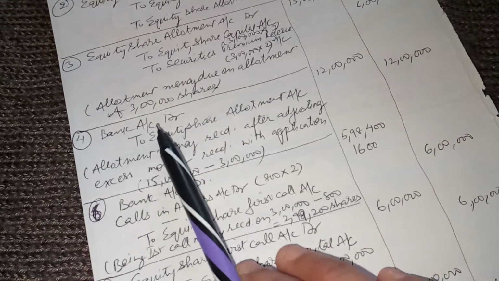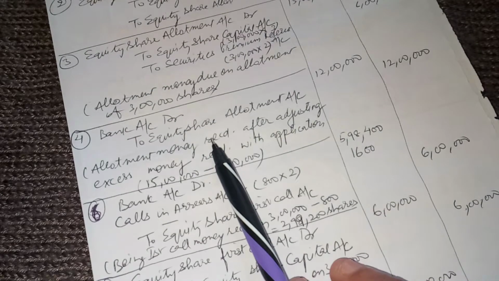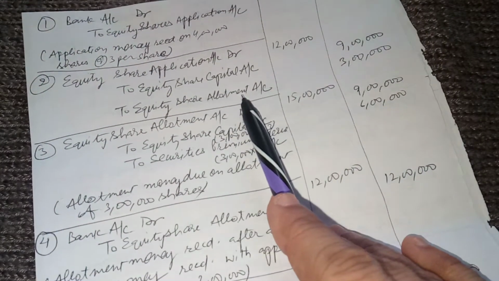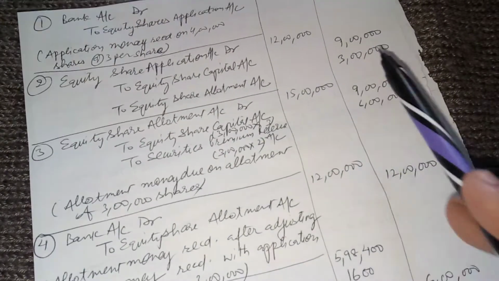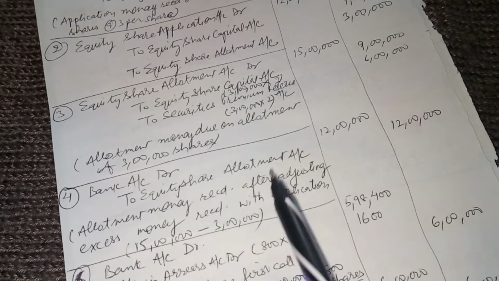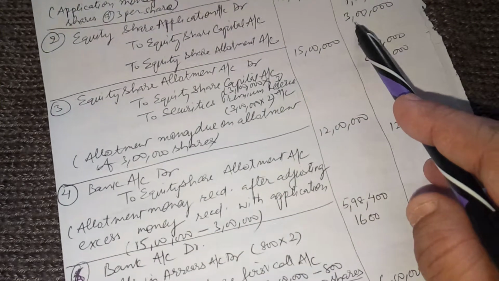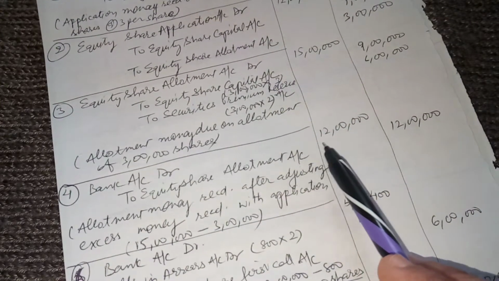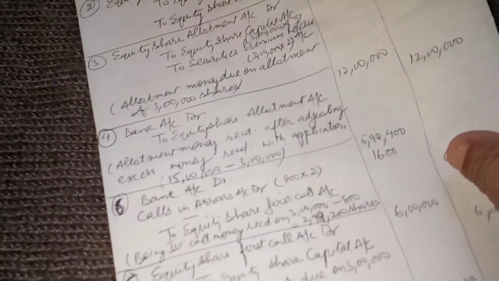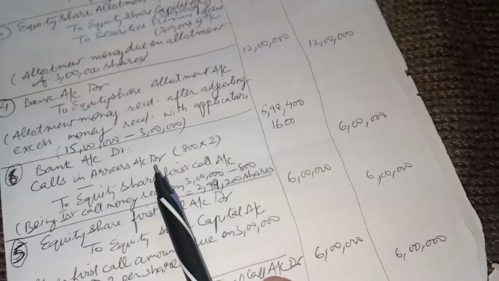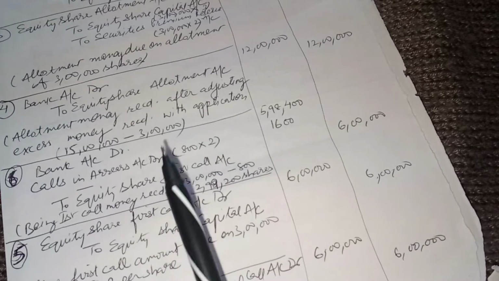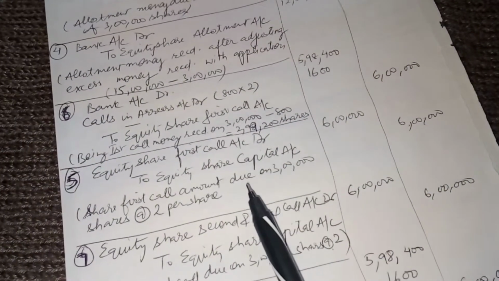Then bank account debit to equity share allotment. Now here, as we have credited the allotment account with 3 lakh earlier, the balance amount will be credited this time. 15 lakh minus that 3 lakh, that means 12 lakh, we will pass the entry with the remaining amount of rupees 12 lakh. Now after that the first call will be due.